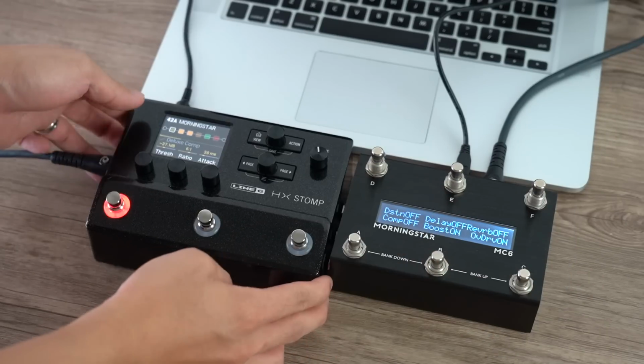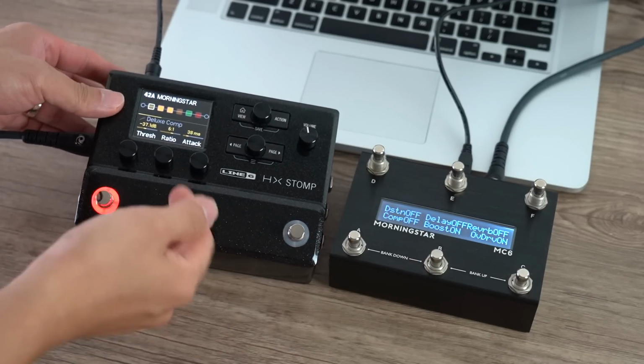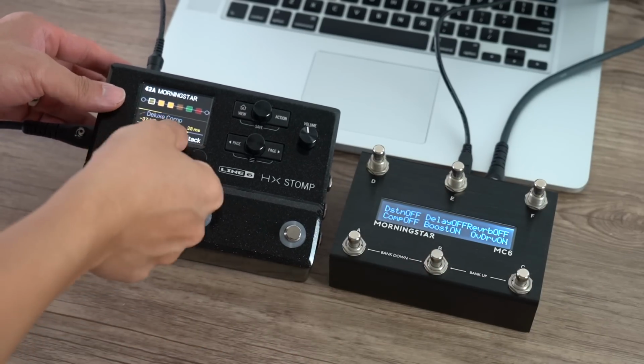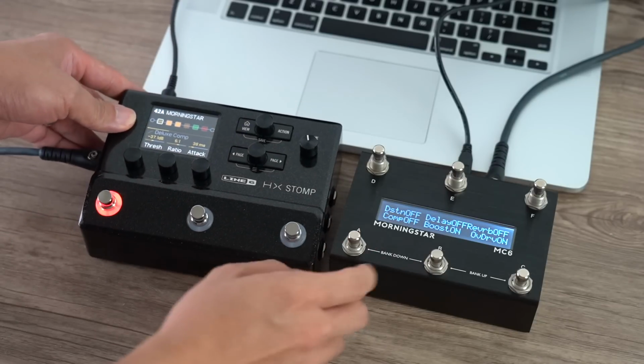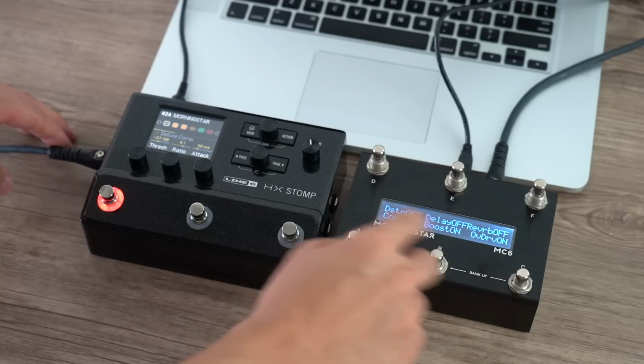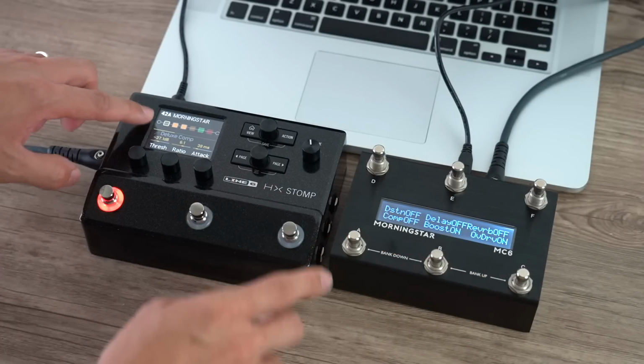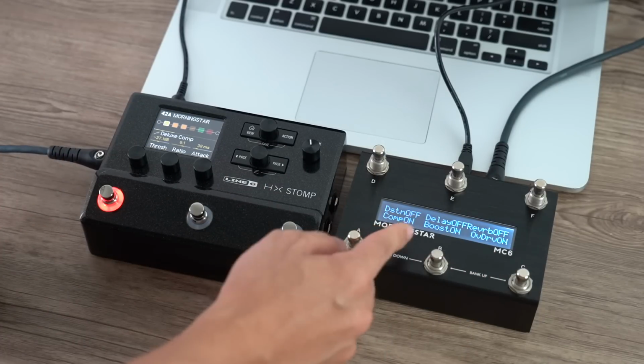Other than just looking at the HX Stomp to see whether a block is on or off, you can see whether it's lit here. You can also look at the MC6. It'll show you the current state of the block. So if it's off, it shows that the compressor is off, and when it's on, it'll tell you it's on.